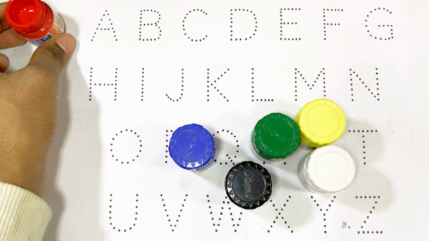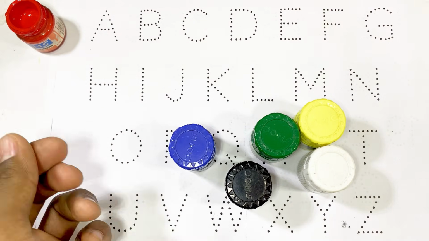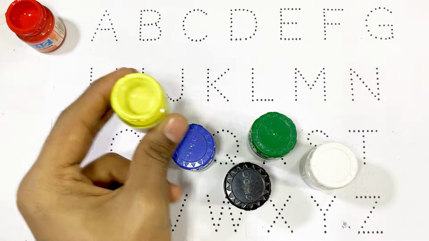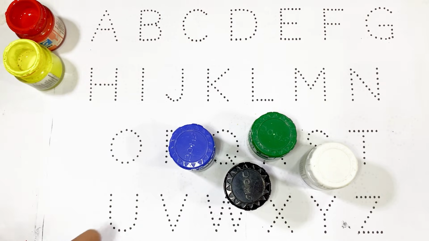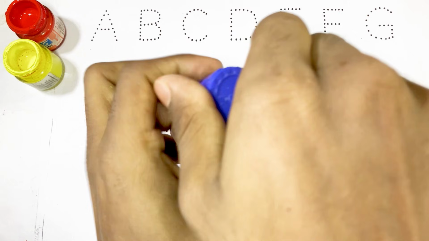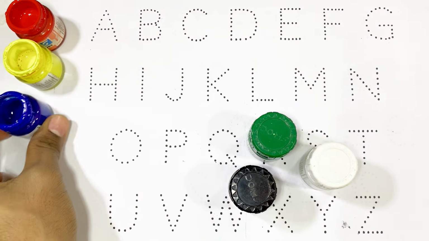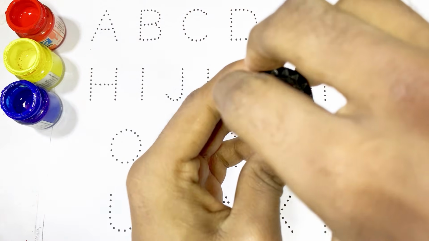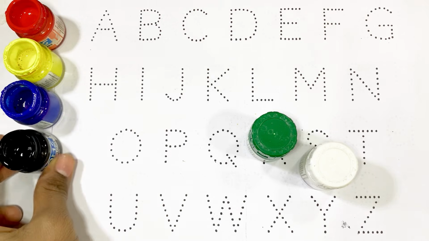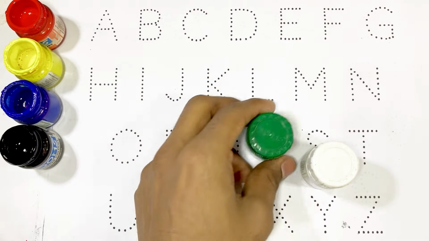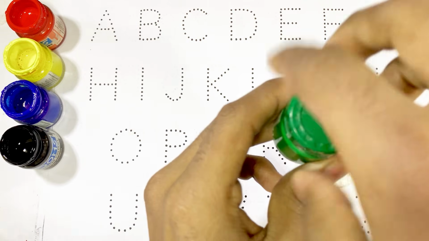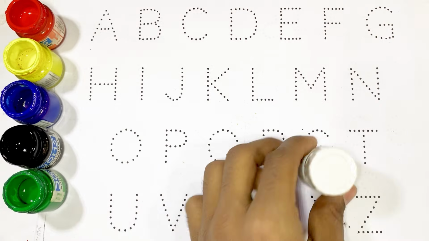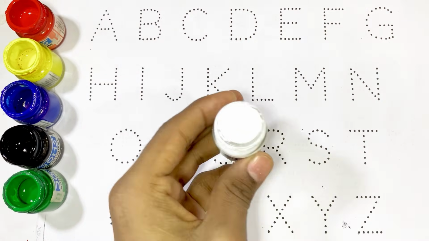Red color, yellow color, blue color, black color, green color, and white color.